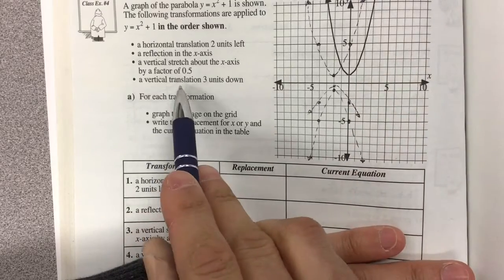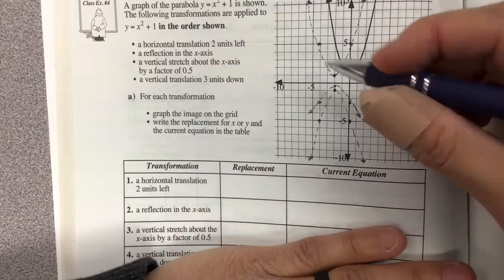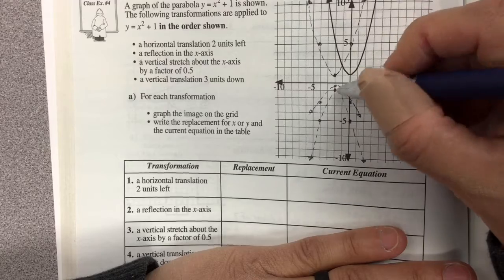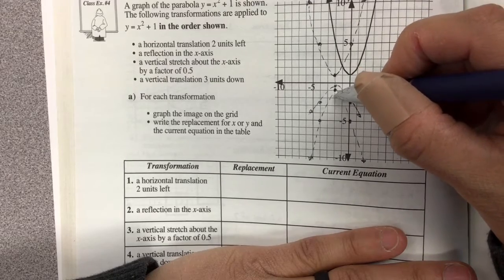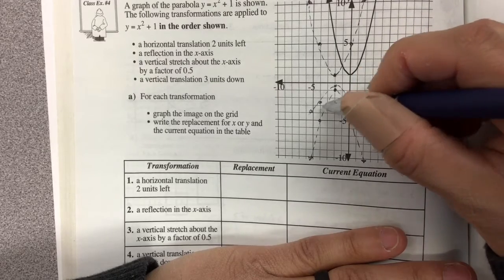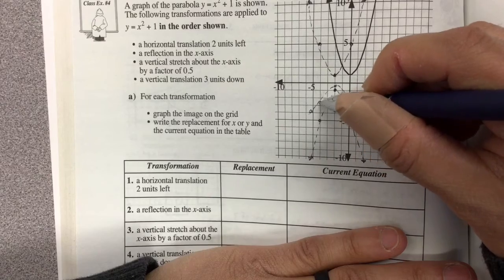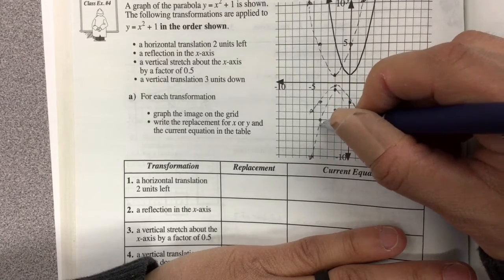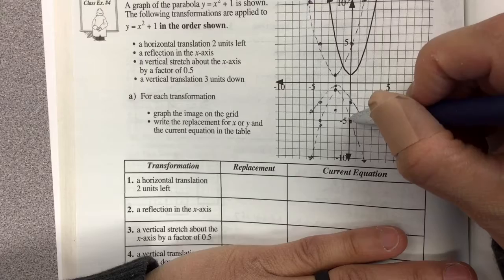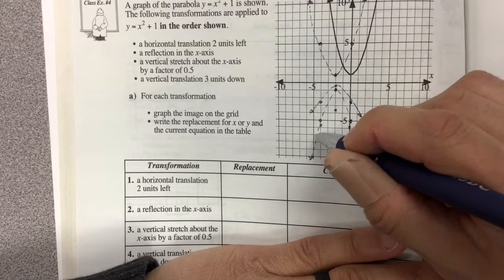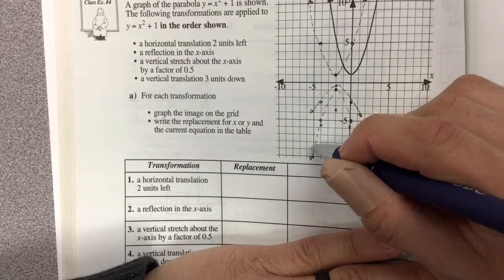And last, we have a vertical translation 3 units down. And so we're going to take all these values and move them down 3 units. 1, 2, 3. And then 1, 2, 3. And 1, 2, 3. And so my new graph is going to look something like this.